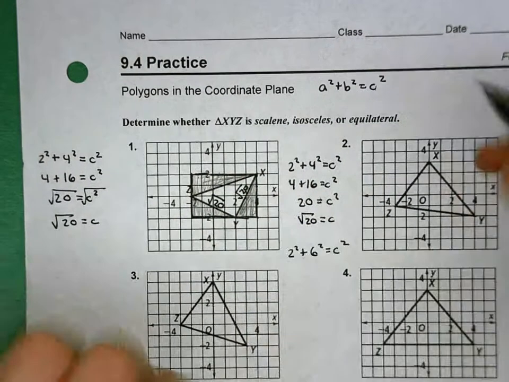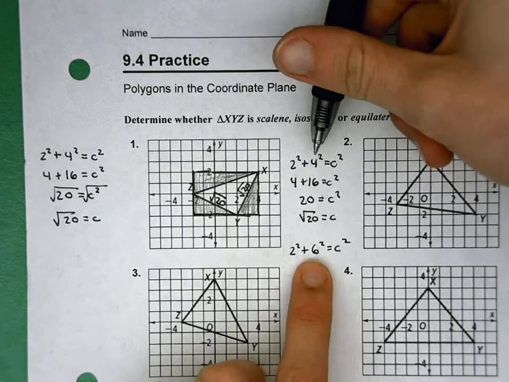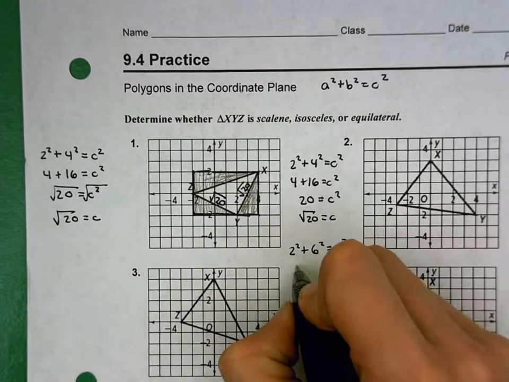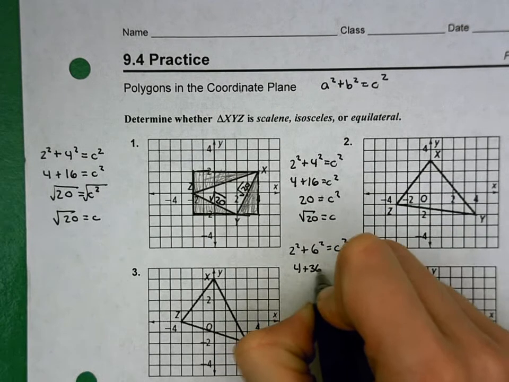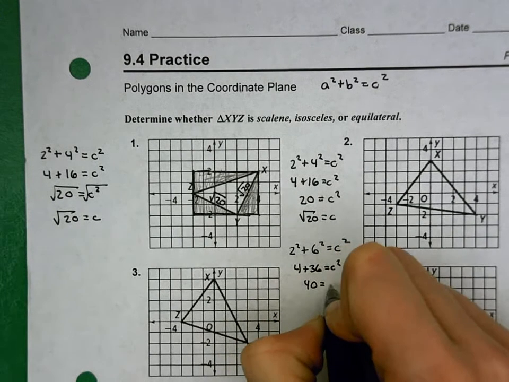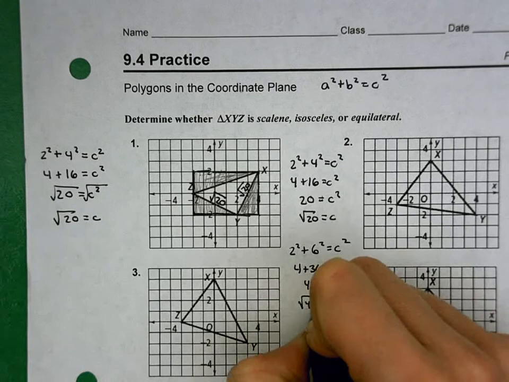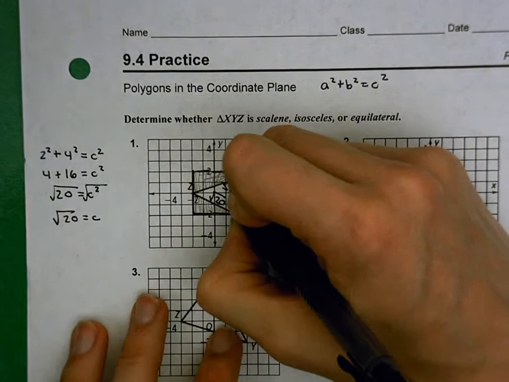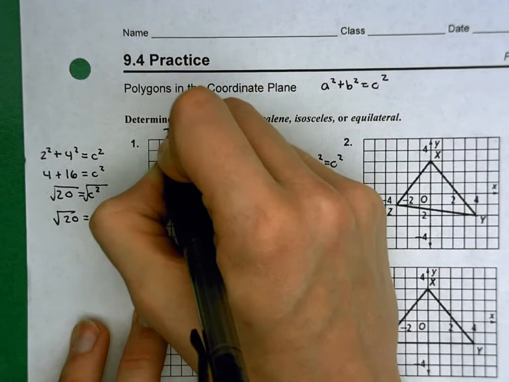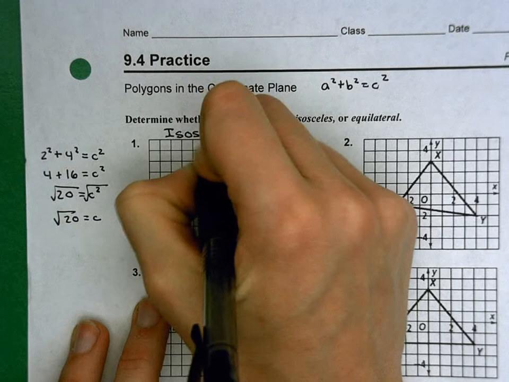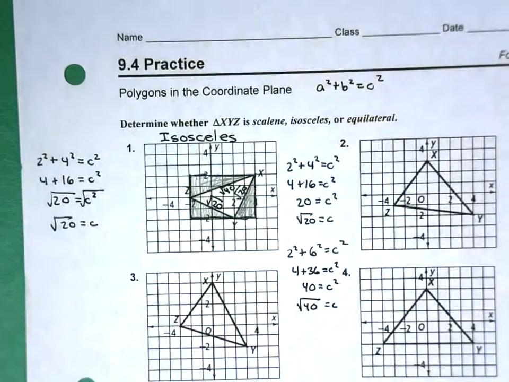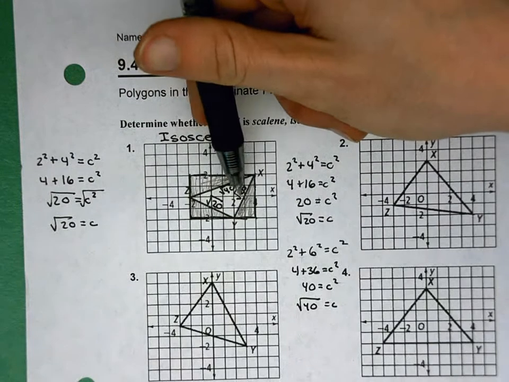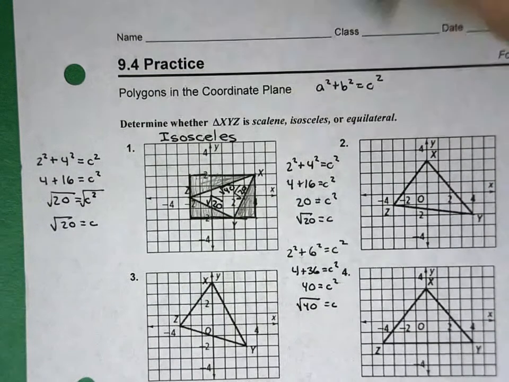And I can already tell that this side is not going to be the same length, right? 2 squared plus 4 squared versus 2 squared plus 6 squared. And this last side is, in fact, root 40. So it is not the same side length. Therefore, this triangle is an isosceles triangle. If I was then asked to find the perimeter, I would simply add those three sides together, root 20 plus root 20 plus root 40, and I'd have the perimeter of my triangle.